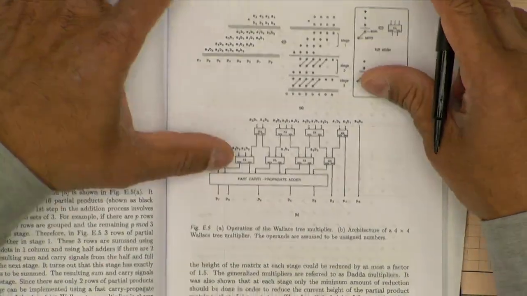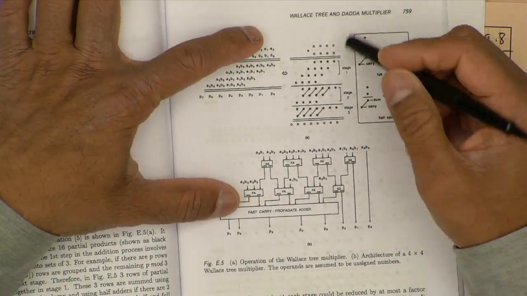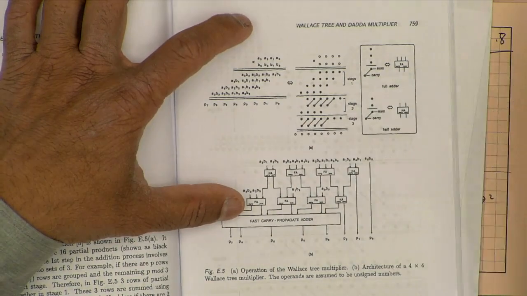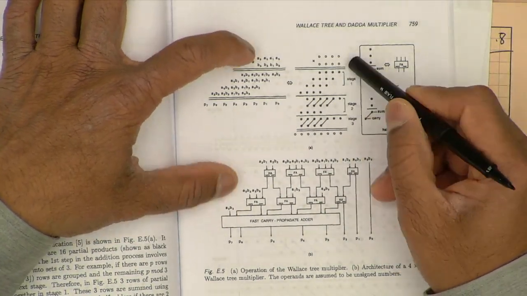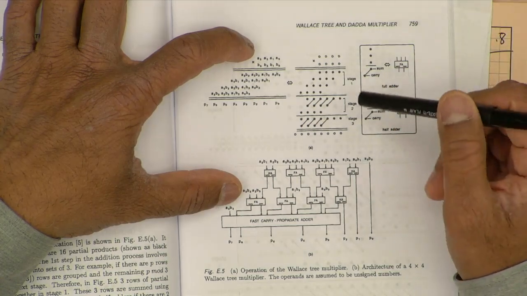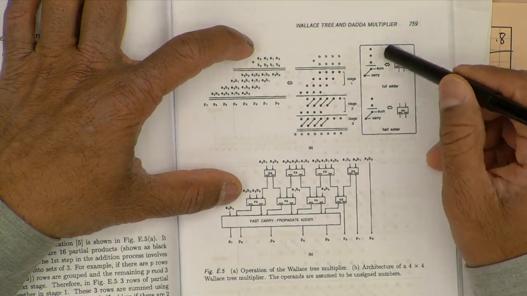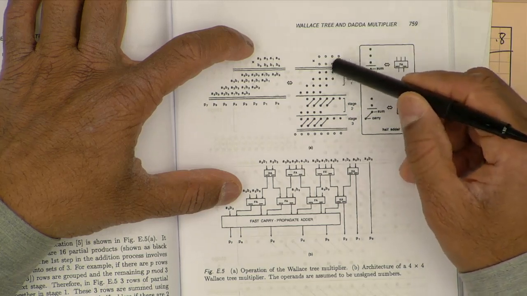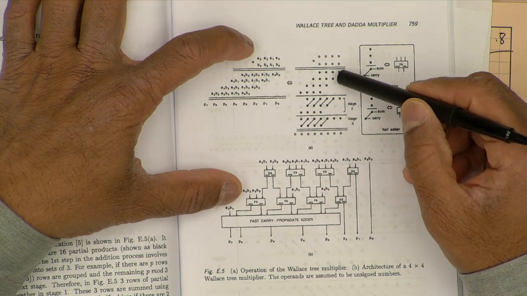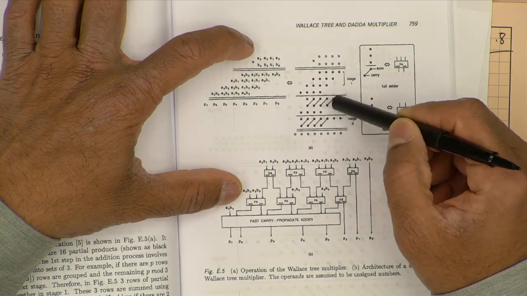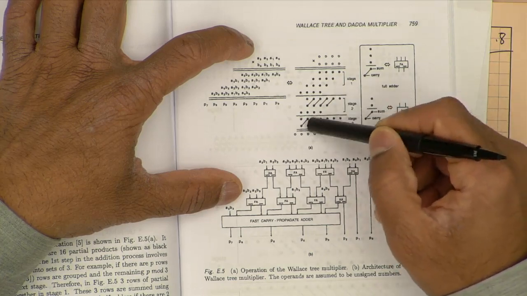So these are the parallelograms. Now we don't put them into triangles. The first stage is this. How many lines are here? 4 lines. How many lines do you see in the next one? 3 lines. Why?